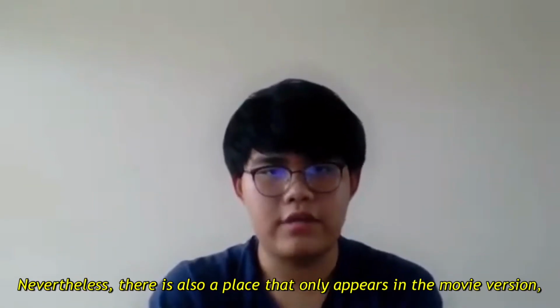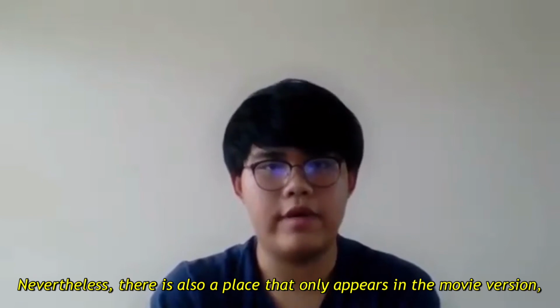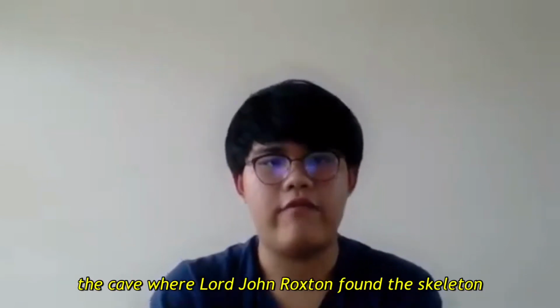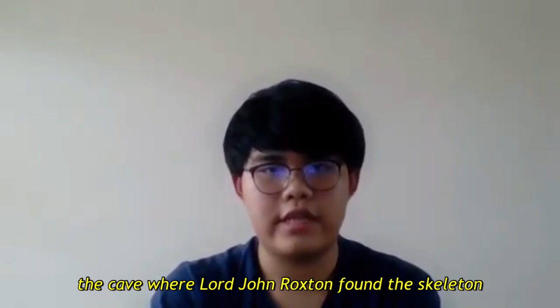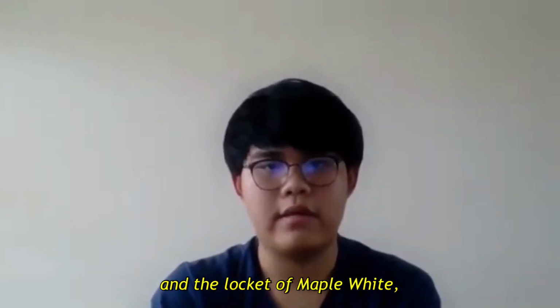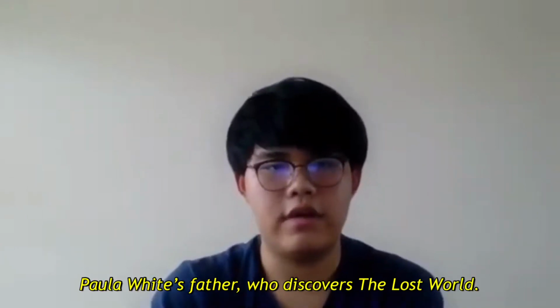Nevertheless, there is also a place that only appears in the movie version: the cave where Lord John Roxton found the skeleton and the locket of Maple White, Paula White's father, who discovered the Lost World.